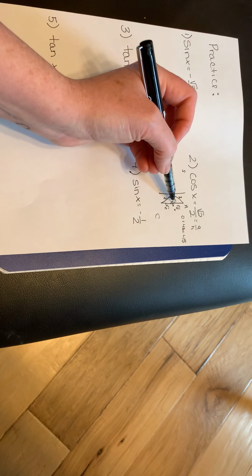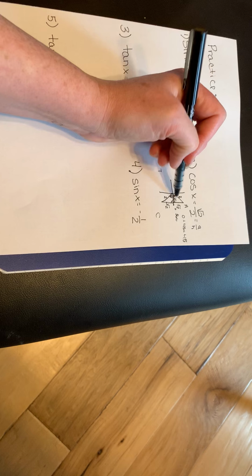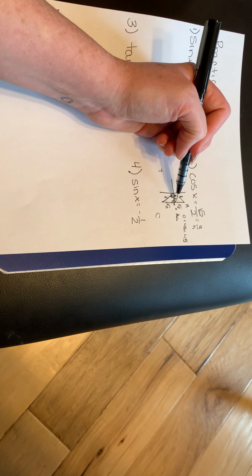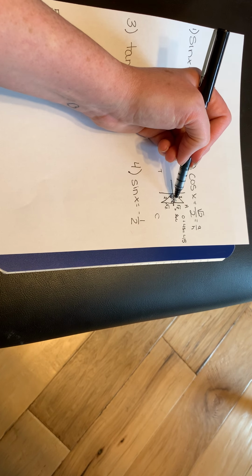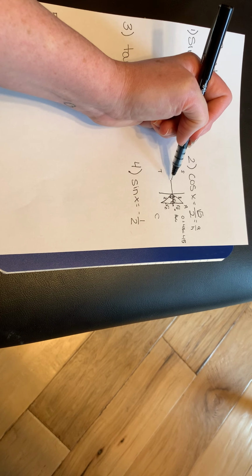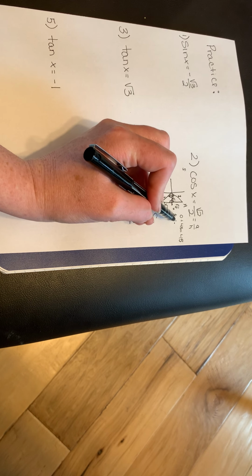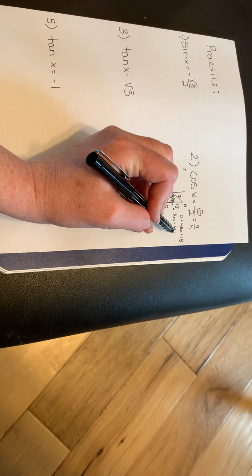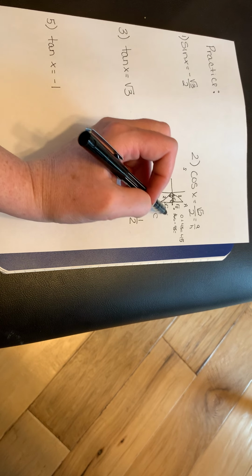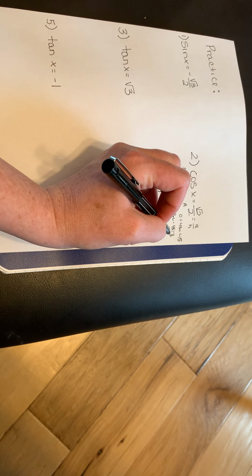And then 360, since I have quadrant 4. Now, these 2 quadrants are the only 2 quadrants that you're going to differentiate between that 0 and 360. Everything else over here is going to be in reference to 180. So 360 minus 45, I subtract because it has to be less than 360, is going to be 315 degrees.